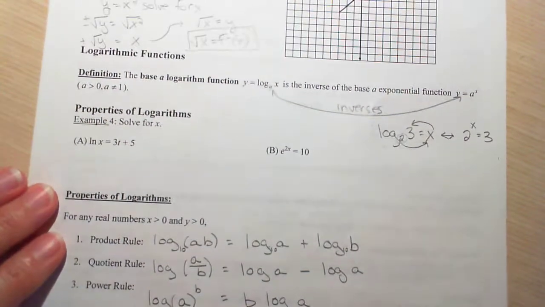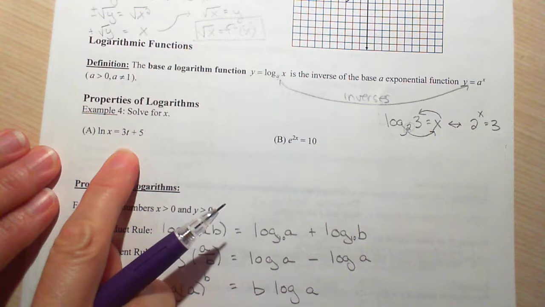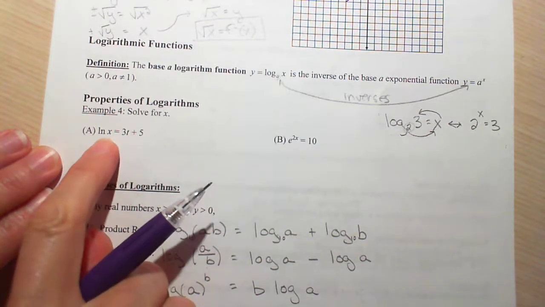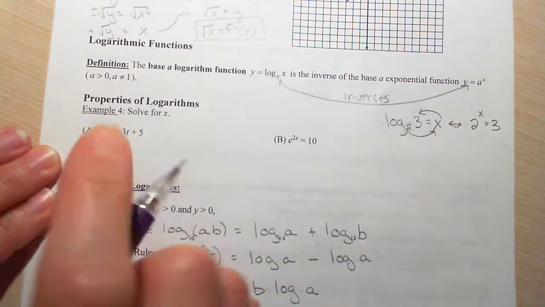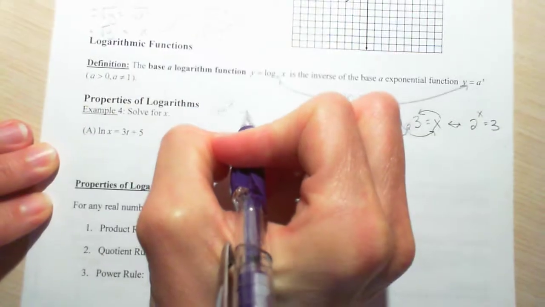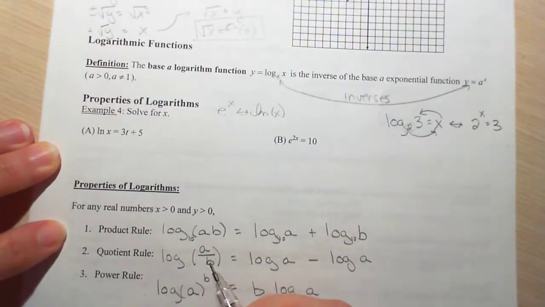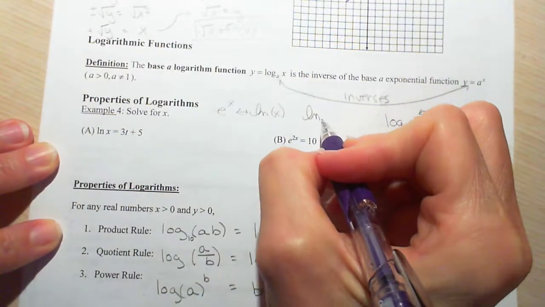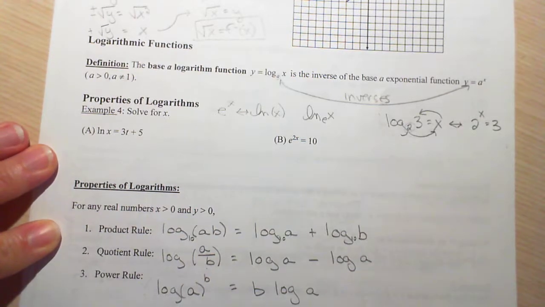All right, now let's look at these, and they're asking me to solve for x. Well, the first thing I want to notice is this is natural log, and remember e to the x and natural log of x are inverses. So natural log has a base e, but we don't write it.